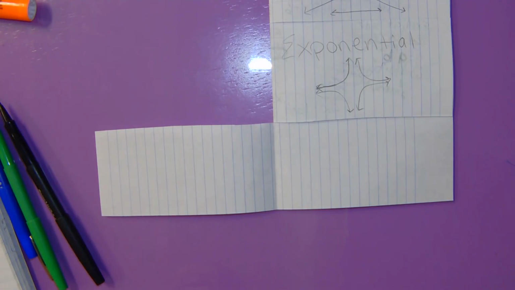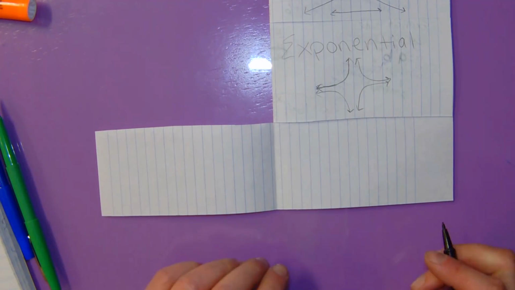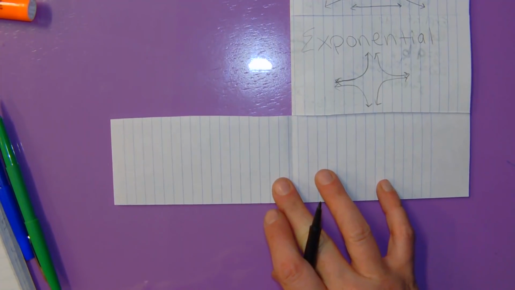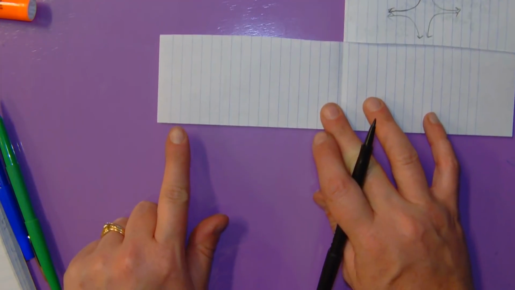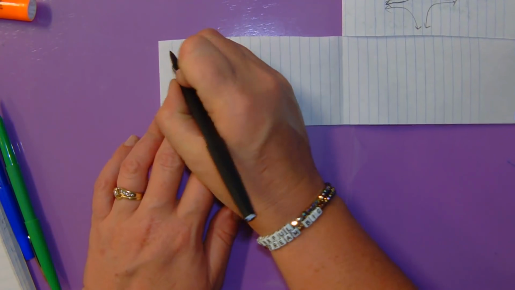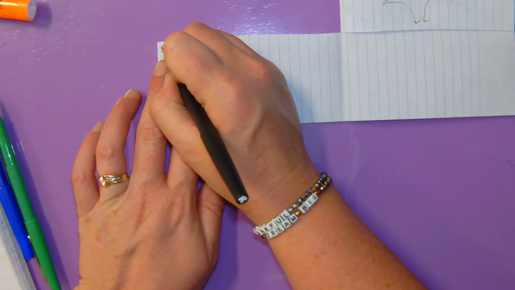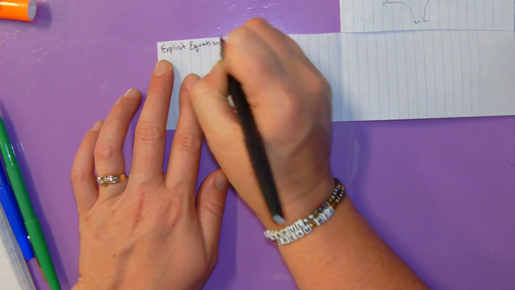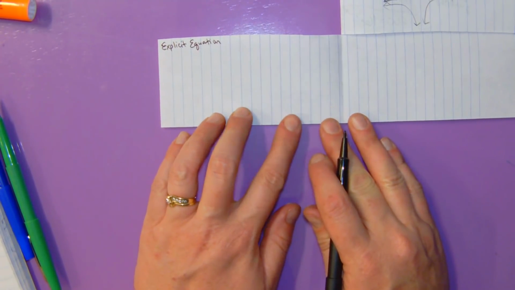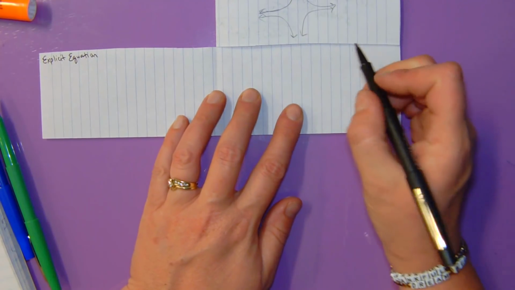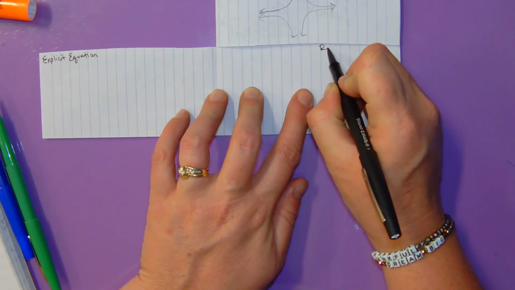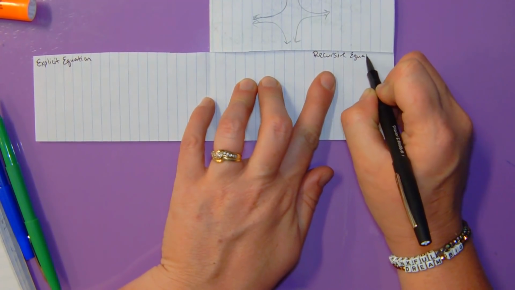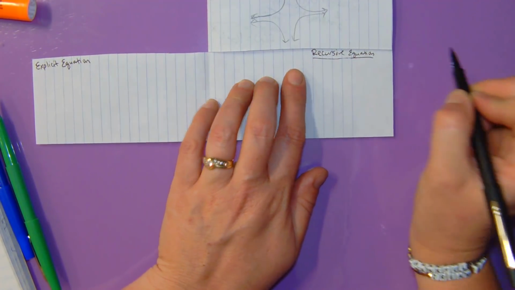So on the quadratic, we know this is like what we have right now. We have to be really careful with our tables, and we're going to have a lot of writing to do. So I'm going to be creative and clever with how I put my information. Way over here on the side, I'm going to put explicit equation. And you see I'm leaving myself a lot of room there. Explicit equation. Way over here, I'm going to put recursive equation.